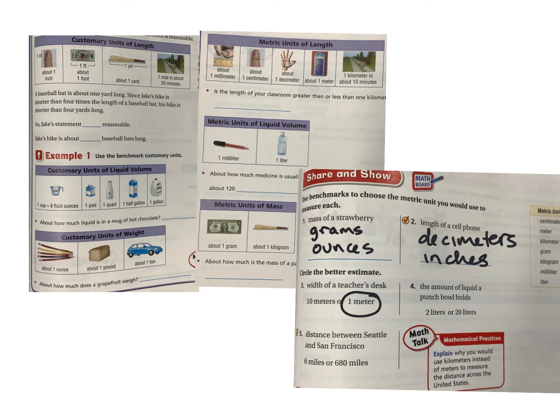In customary measurements, if you were measuring your desk, what would you use? Would you use inches, foot, or yard? Especially if we put 2 desks together, probably yard. I would use a yard. 1 yard and 1 meter are very close to each other. They're off by about 3 inches.